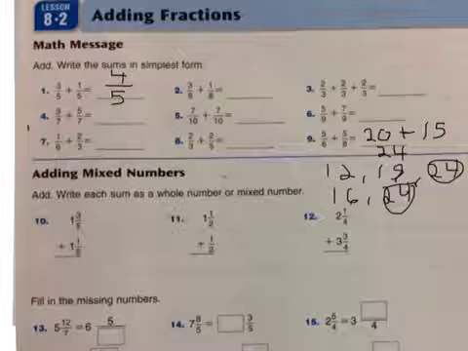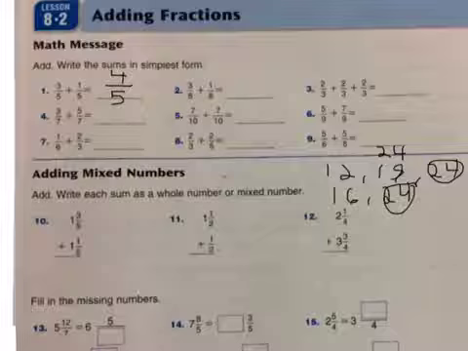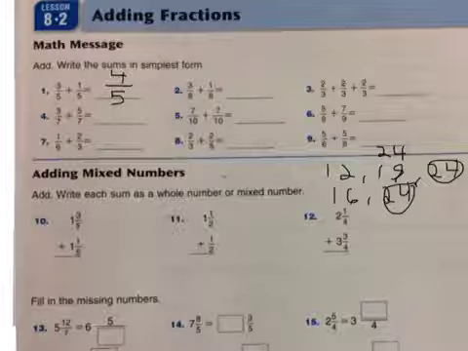Let me go ahead and erase these. Okay, I'll go ahead and erase that. So I got 20 plus 15 equals 40.